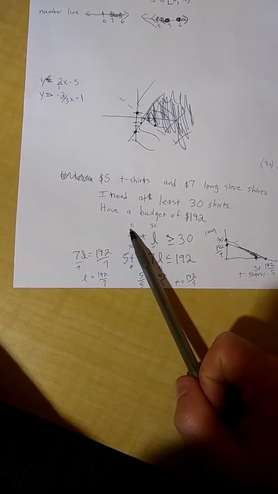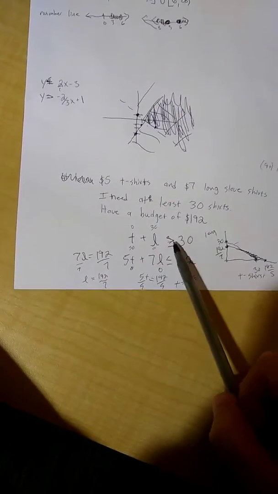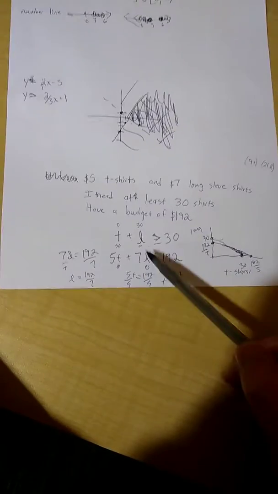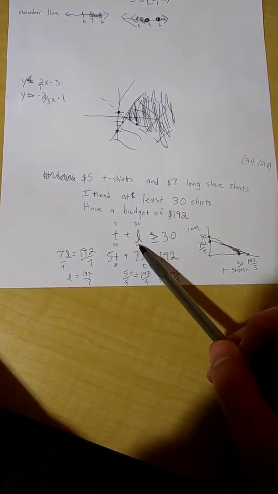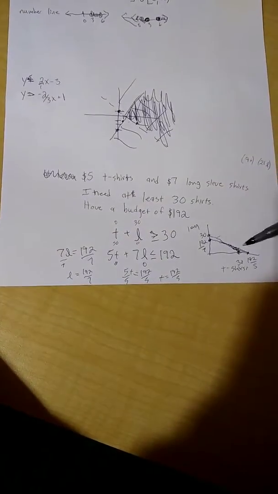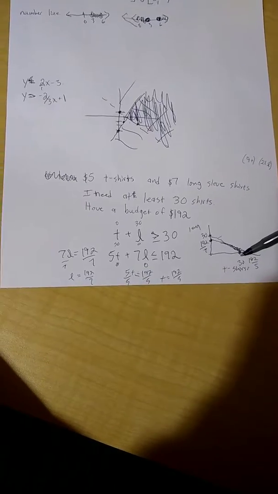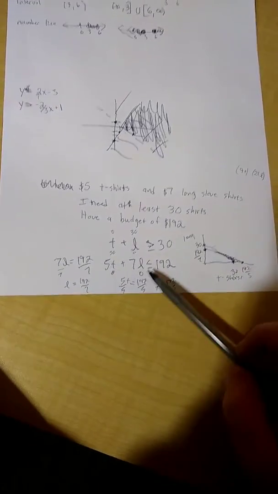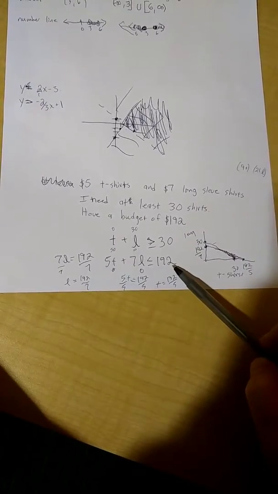If I was going to graph this, I'd put a 0 in for T. And if I did that, in order to make the equation true, I'd get a 30 for L. So we'd put a 30 here for L. Then I'd do it the other way, put a 0 in for L. T has to be 30, so we have 30 on the long sleeve, 30 on the t-shirt, and we made a line.